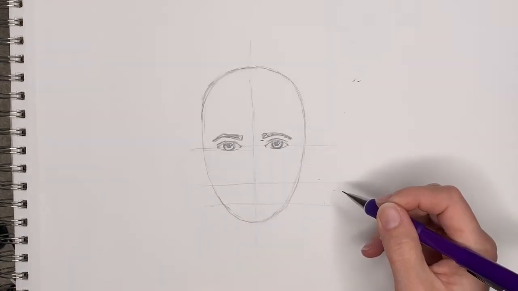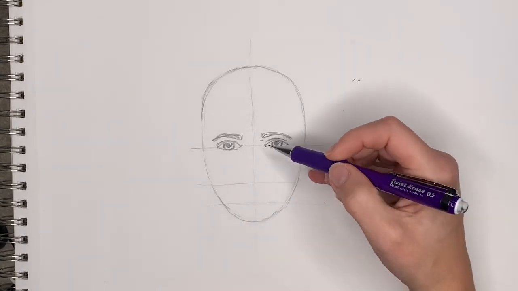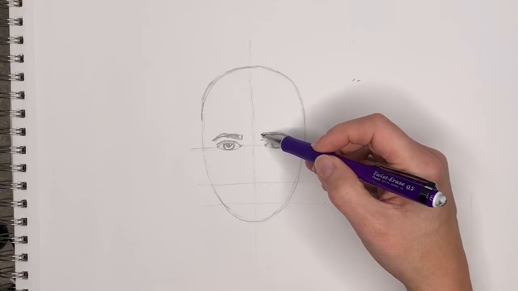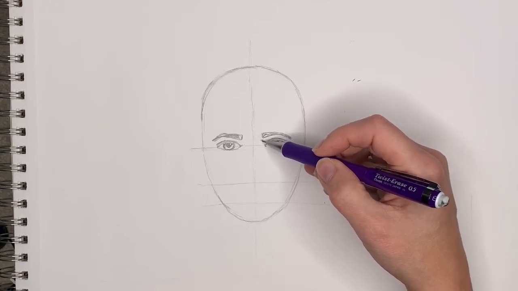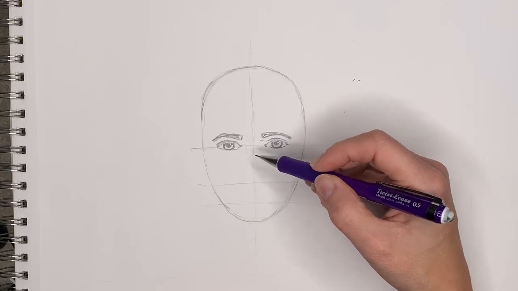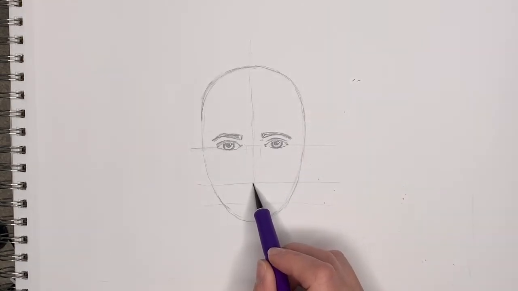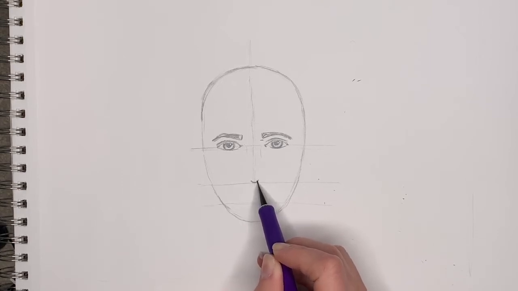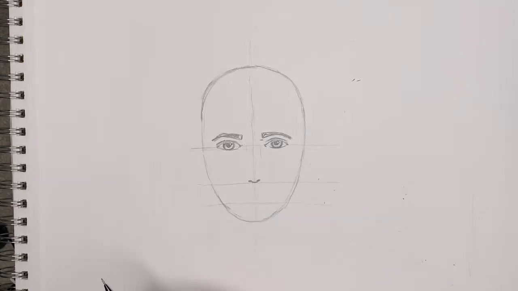Now, the next part I'm going to do is the nose. So the nose goes in between the eyes, right in here. And it goes on this line. So right above this line or on this line, we're going to draw a little U-like shape. And then we'll curve it in on both sides, and that's the nostrils.